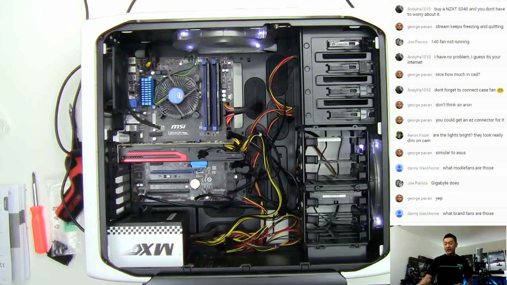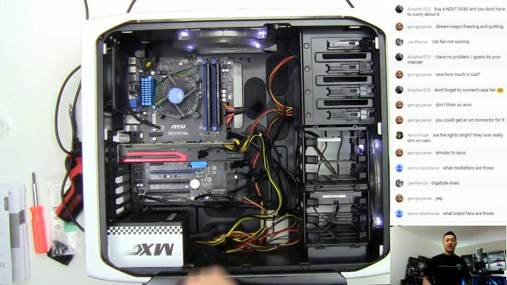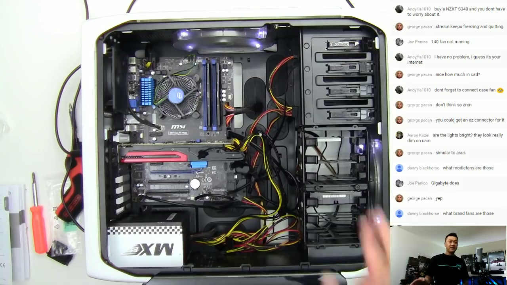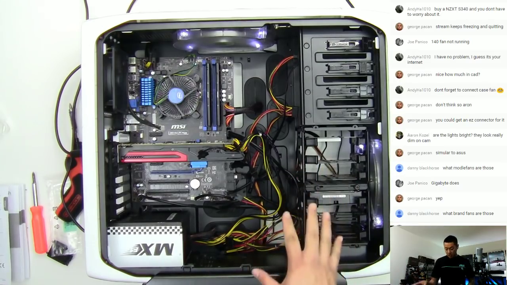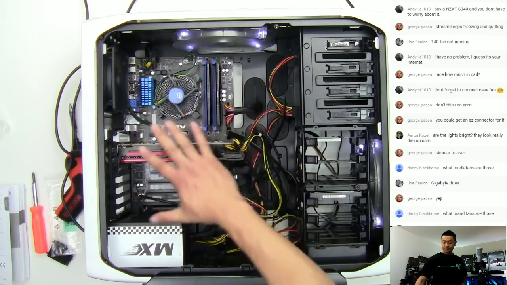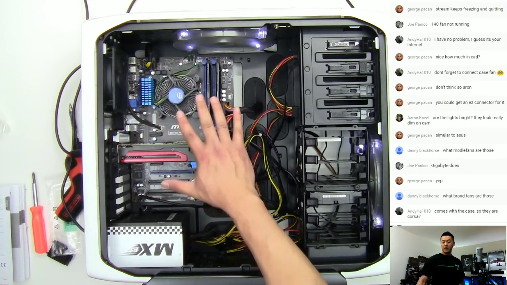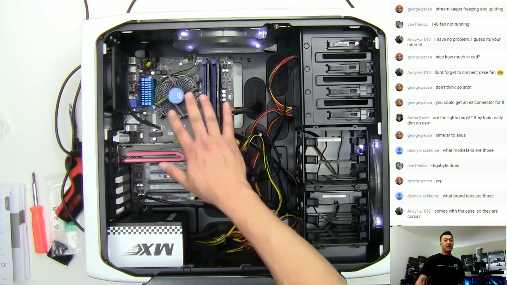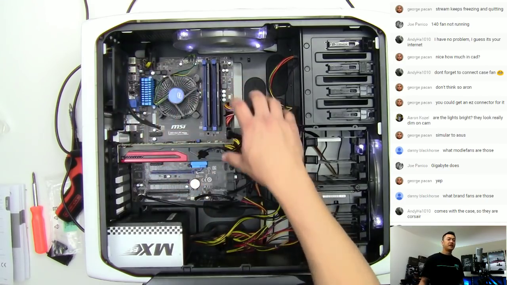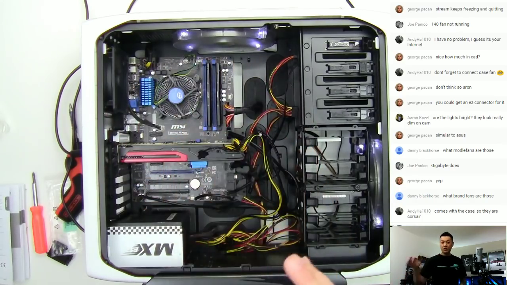What brand fans are these 200mm fans? These came with the 600T case, which is quite amazing, right? This case also, you saw the panel window there. You can remove the plastic window and put a mesh, and the mesh has 4 additional spots for 420mm fans, right? This is the Corsair 600T.